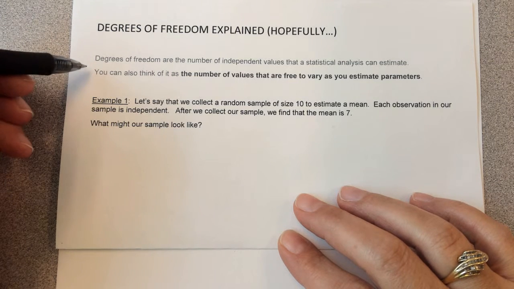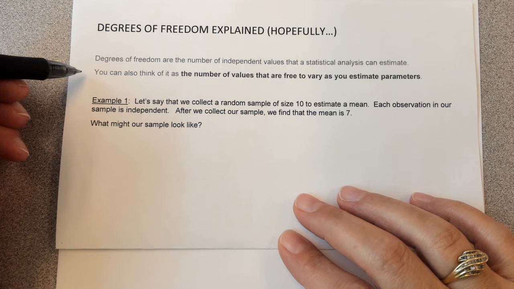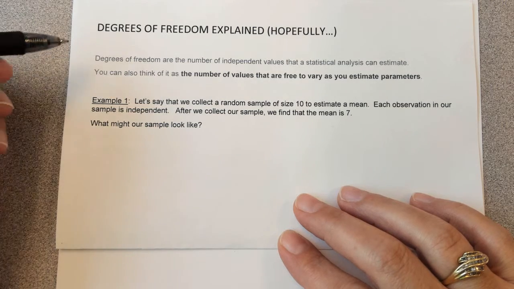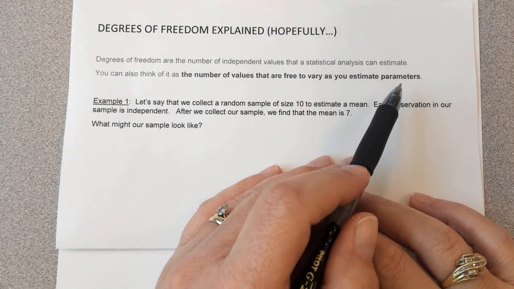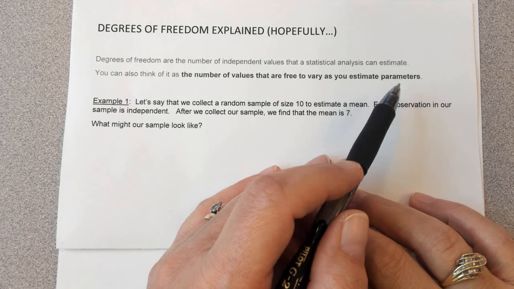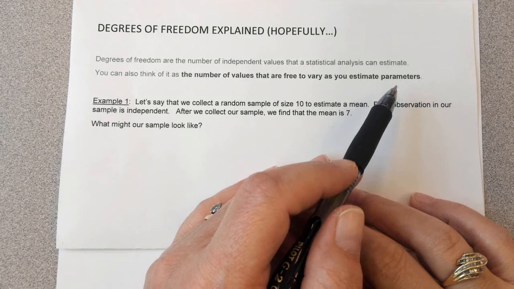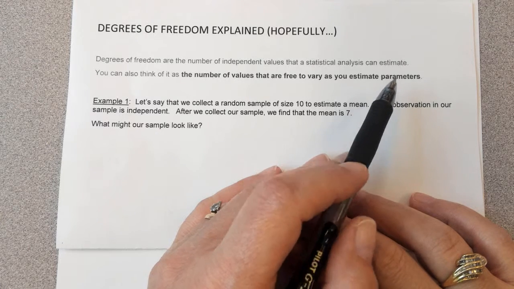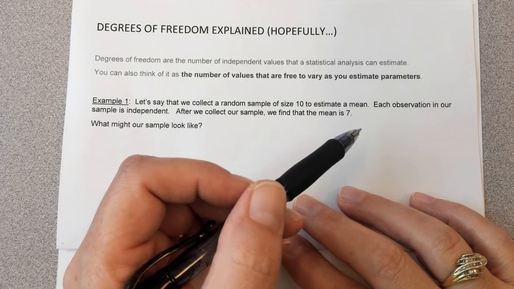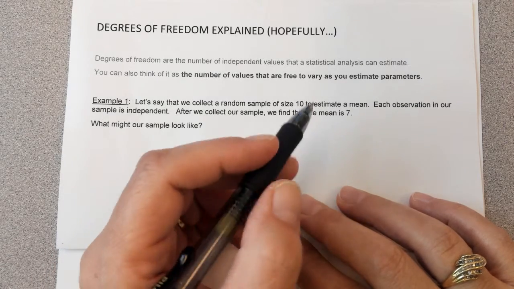We could look at the second one. I think this one's a little more helpful. You can think of it as the number of values in a sample that are free to vary as you estimate a parameter. Now remember, a parameter is something we try to estimate about a population, like the population mean, or the population standard deviation, or the population proportion. And we estimate those using samples because normally we can't really know what they are in the population.